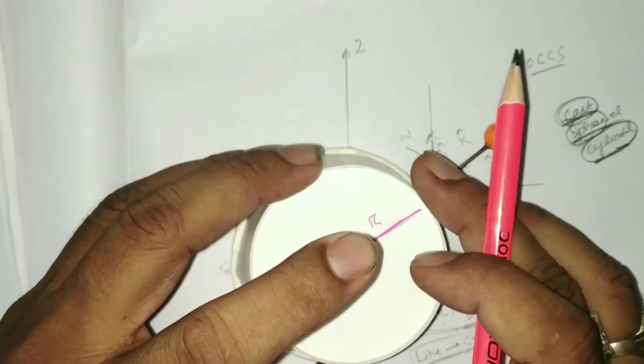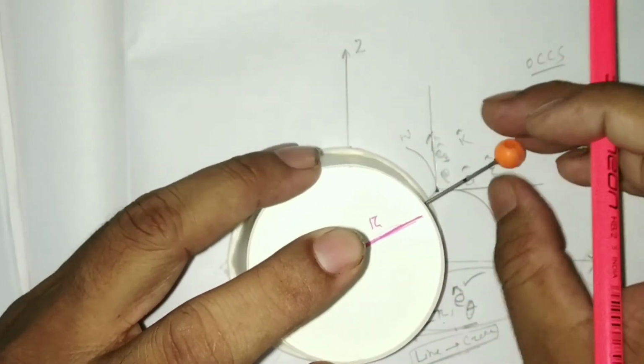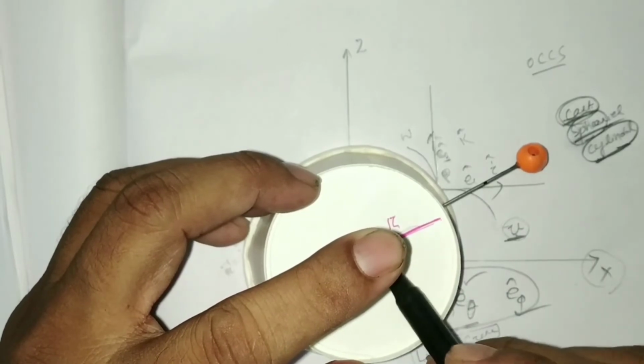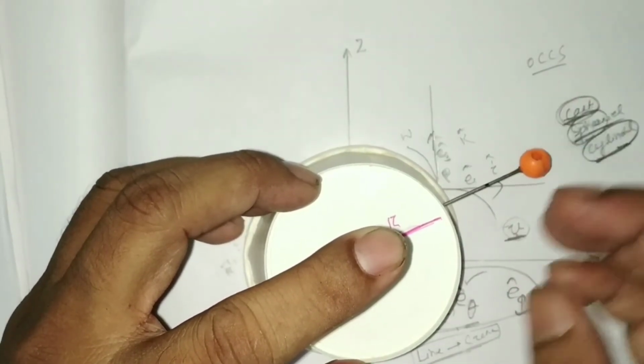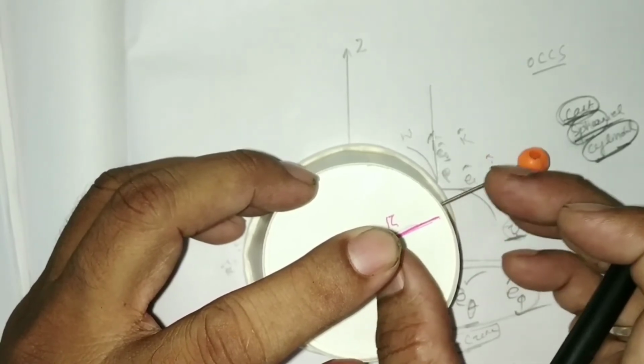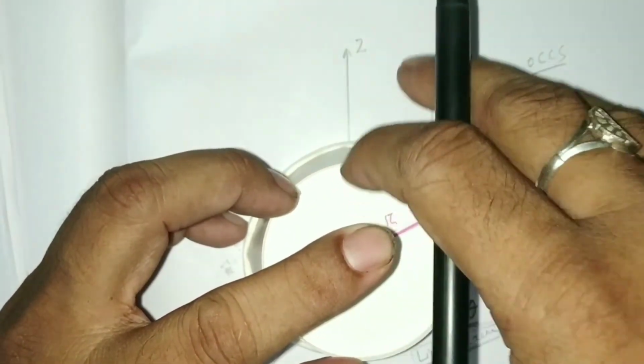So that is one parameter, represented by this curve. That means if this radius changes, the cylinder's r changes, and the cylinder size will increase.